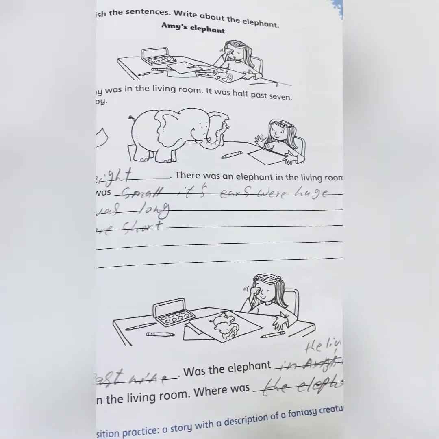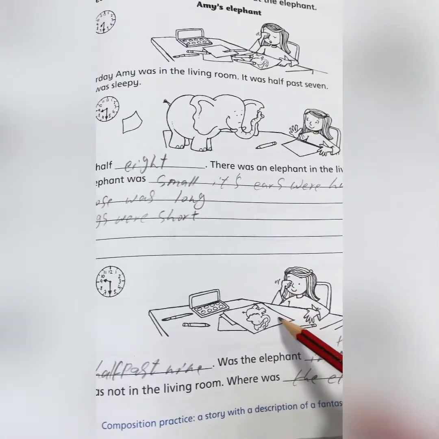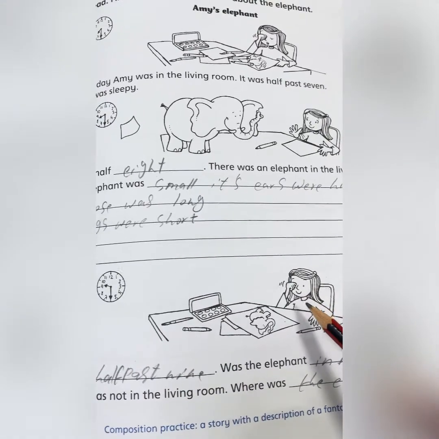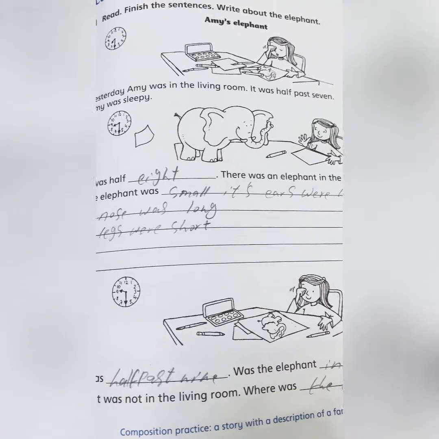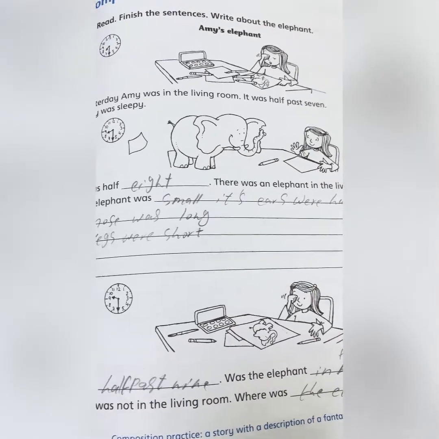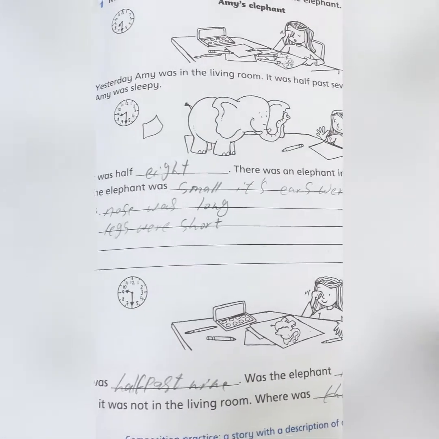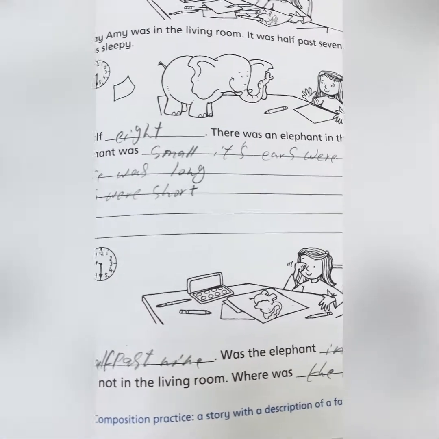We can say the elephant was in Amy's paper, or in Amy's page here. So Amy fell asleep. Then she dreamed about an elephant that came to the living room, and Amy talked about the elephant, that its nose was long and its legs were short, and the elephant was small in shape.